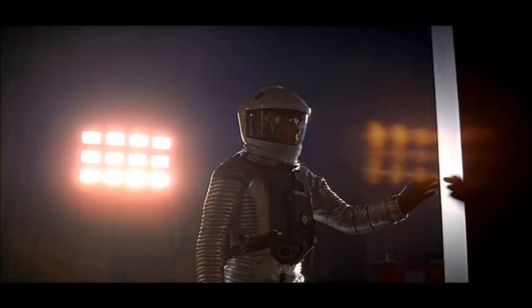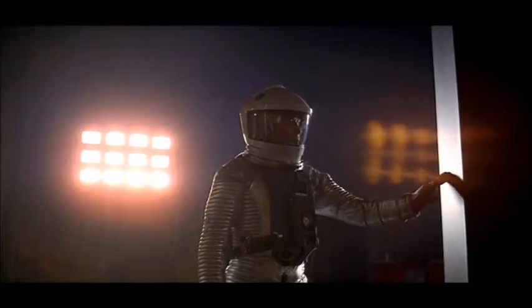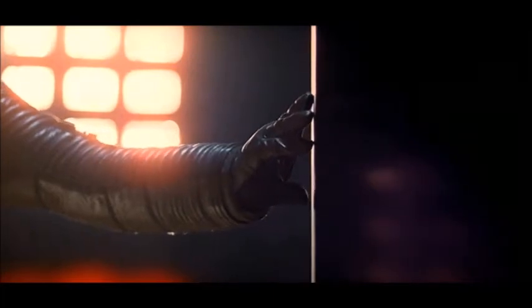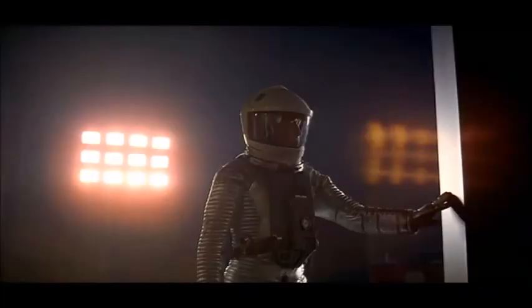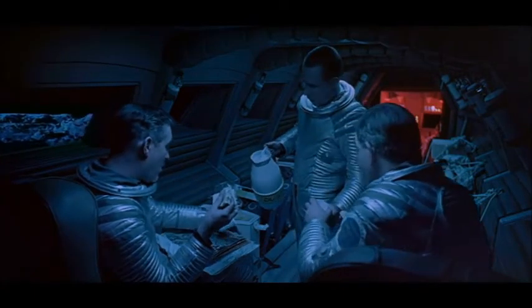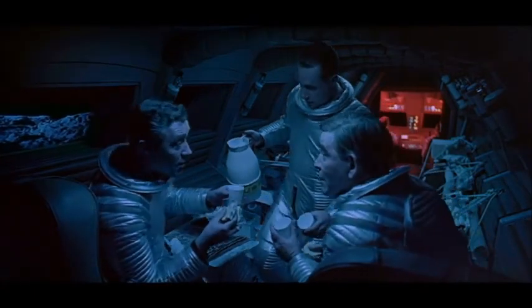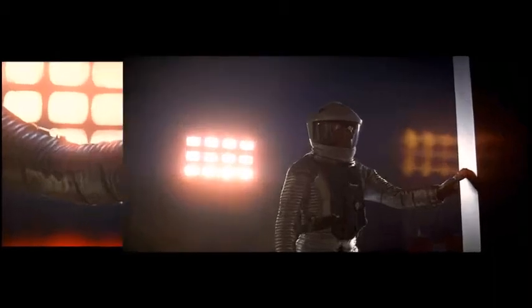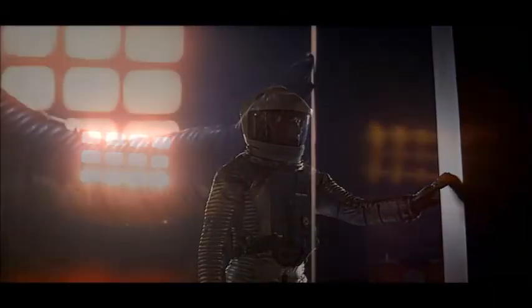Also, the whole atmosphere on the surface is so intense that it's impossible for Dr. Floyd not to care about the monolith. Just as the atmosphere in space is so dull that it's impossible for Dr. Floyd to care about the monolith. Also, when we combine these two shots, we see that Dr. Floyd also is touching his own helmet visor, or his own screen, his own point of view.